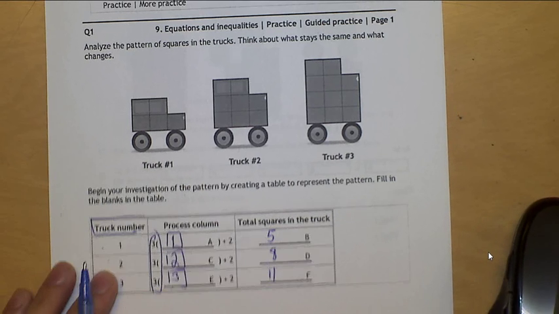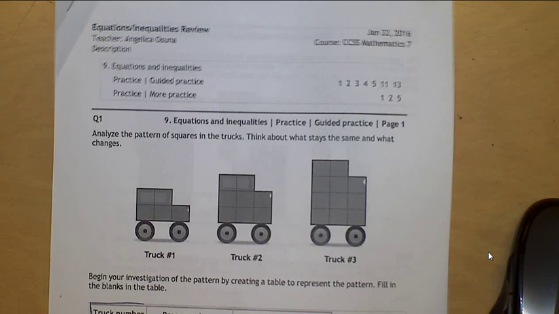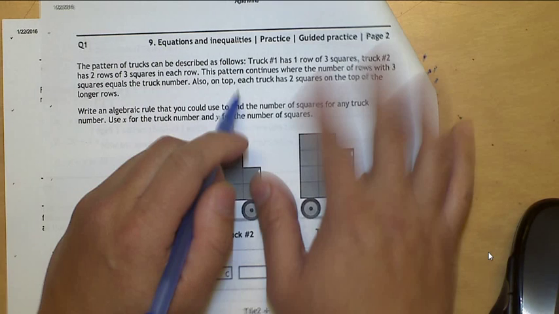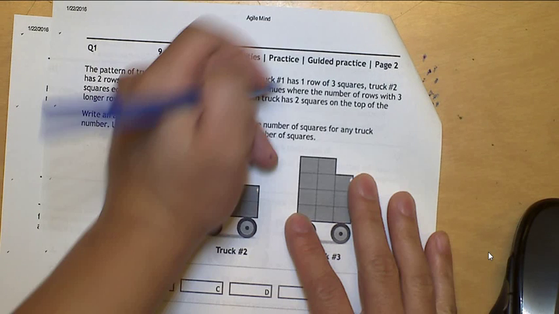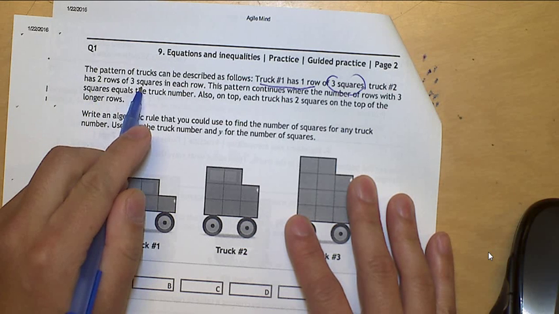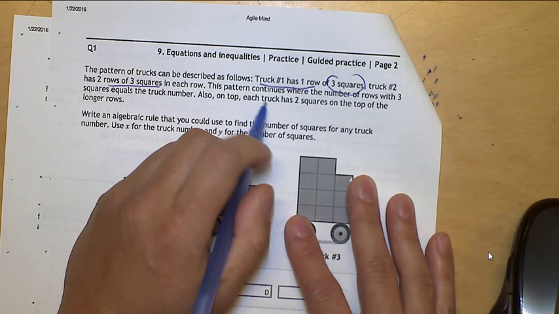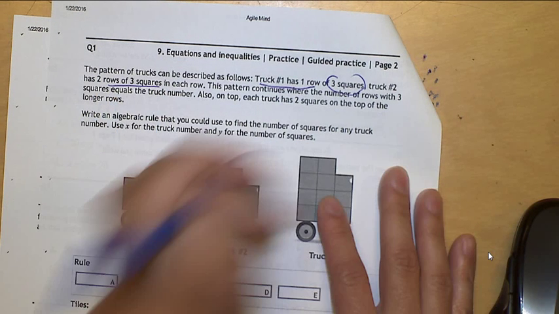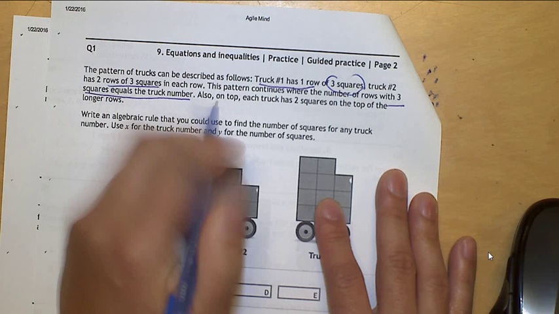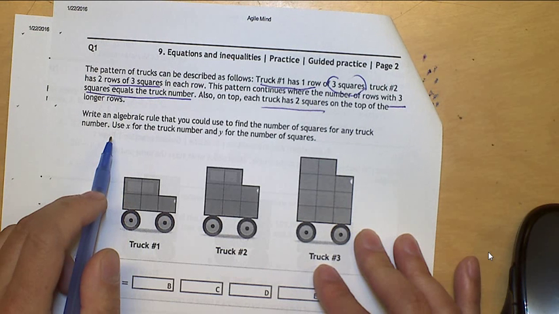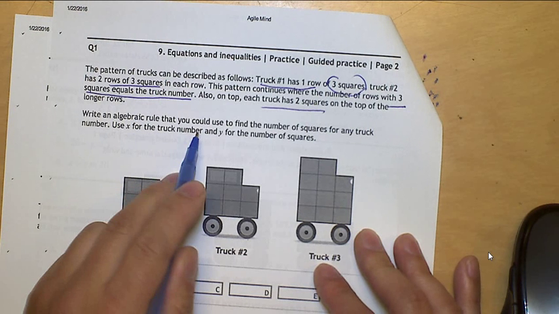Alright, let's go over to part 2. The pattern of trucks can be described as follows. Truck 1 has 1 row of 3. Truck 2 has 2 rows of 3 squares. This pattern continues where the number of rows with 3 squares equals the number of trucks. Also on top, each truck has 2 squares. Write an algebraic rule that you can use to find the number of squares of any truck.